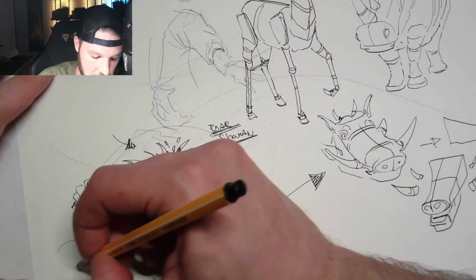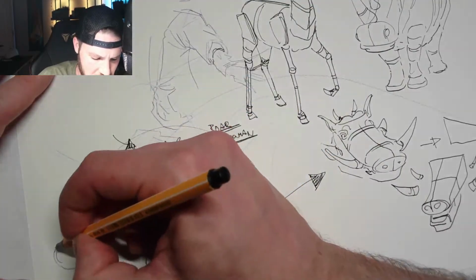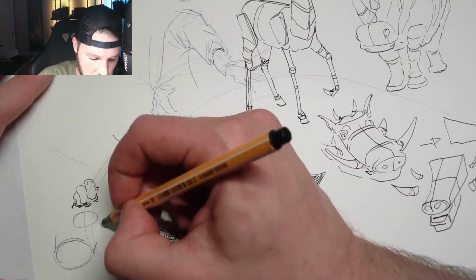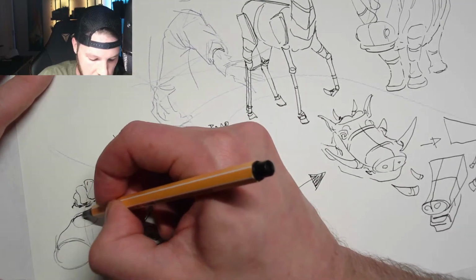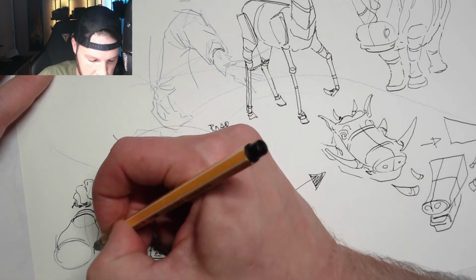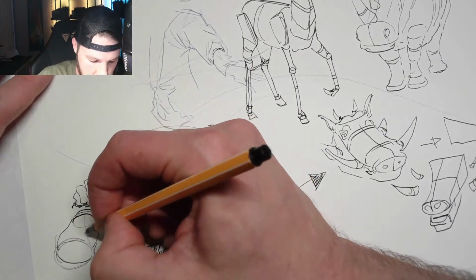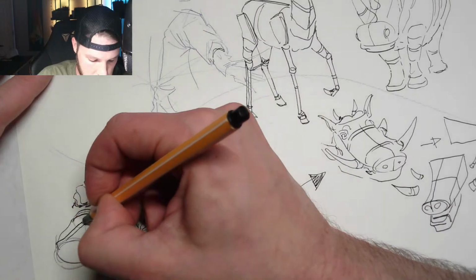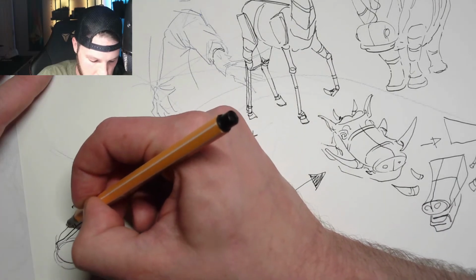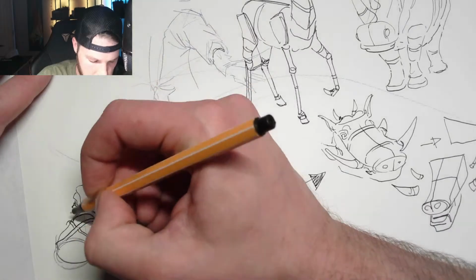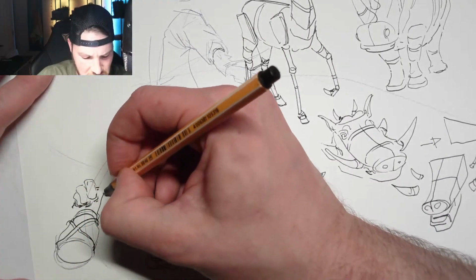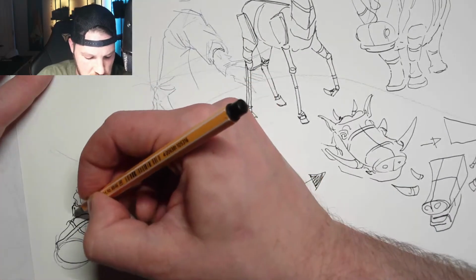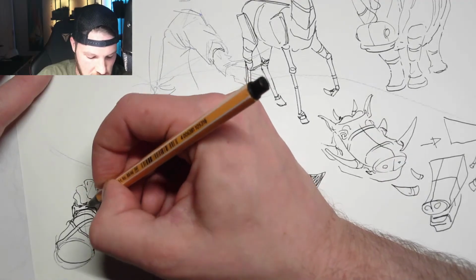How about a lantern? I don't know why, I'm just going to do some sort of simplified lantern here. Or maybe some sort of potion, who knows.